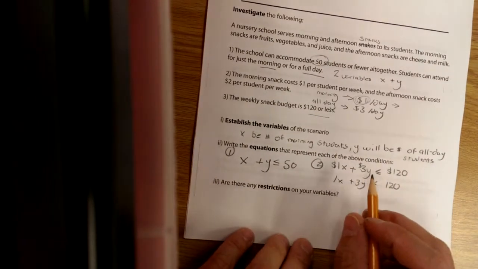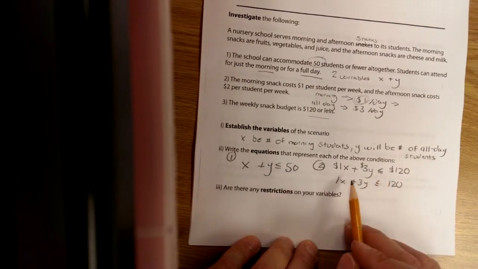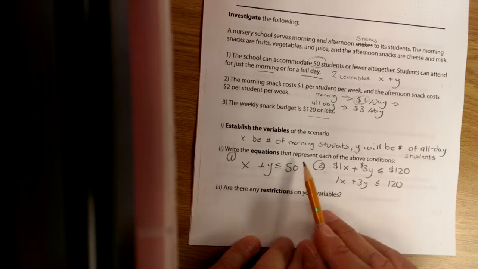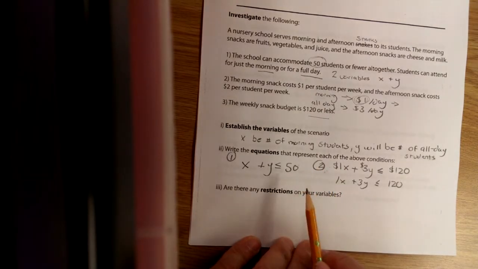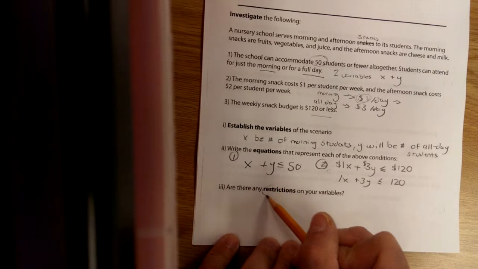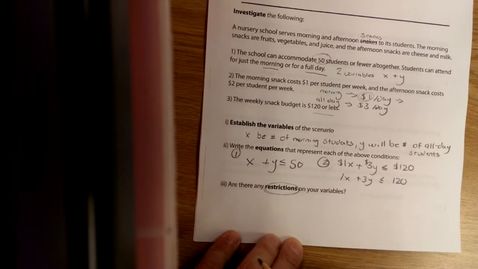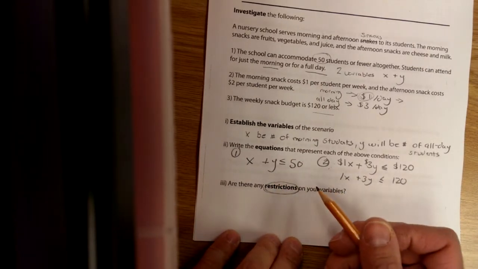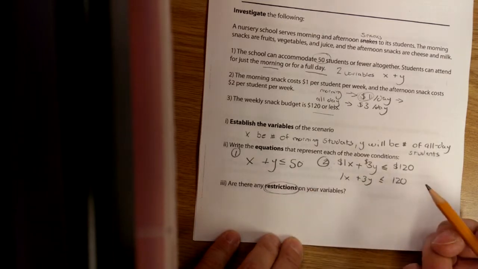If you don't understand that, pause the video and go back and watch that. This is talking about how to describe it with money. So if you don't understand equation 2, go back, rewind, and watch this. Okay, are there any restrictions on your variables? And we've already kind of touched on this. Sometimes you can't have values less than 0, or you can't have half values.